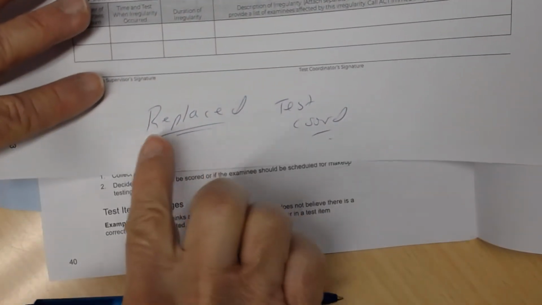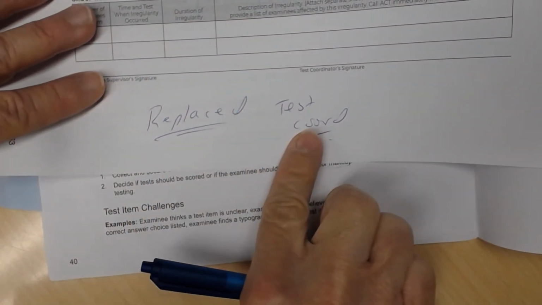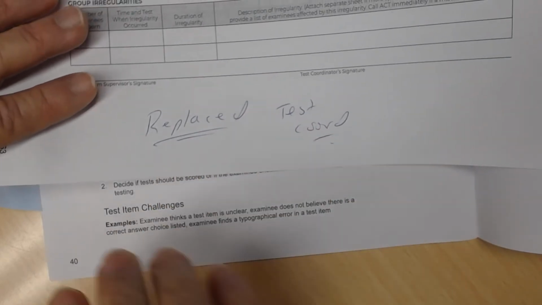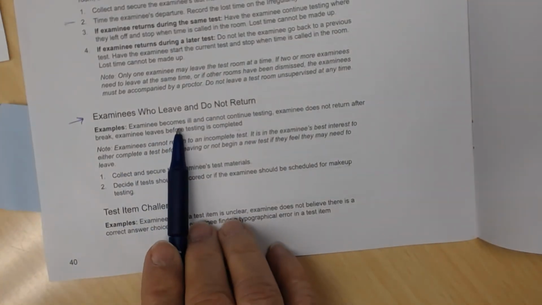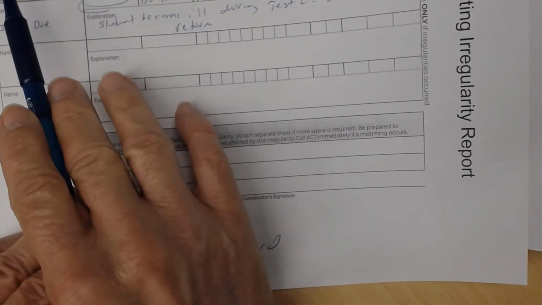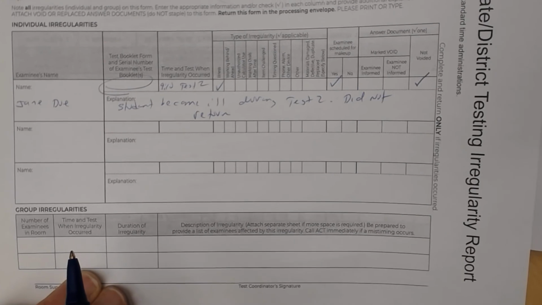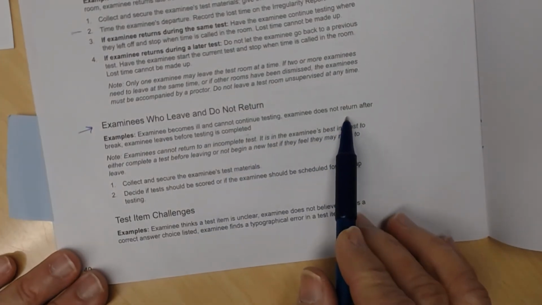It is now the test coordinator that has to do this part on the answer document. And there's some other stuff they have to do for that student. Okay? All right, so that's what you would do if a student becomes ill. And it is possible that can happen. So just make sure you know what to do when completing this irregularity report. Okay? Now, let's suppose it's a student that did not return after break.